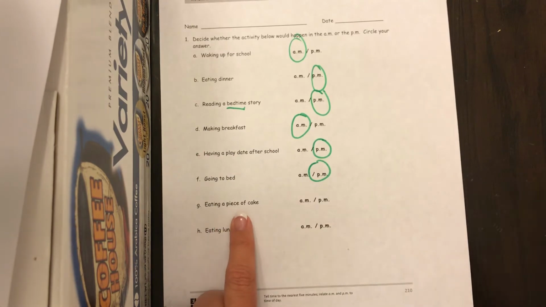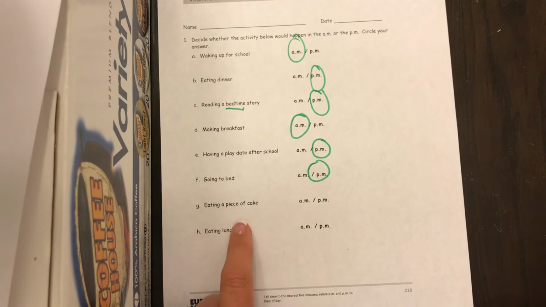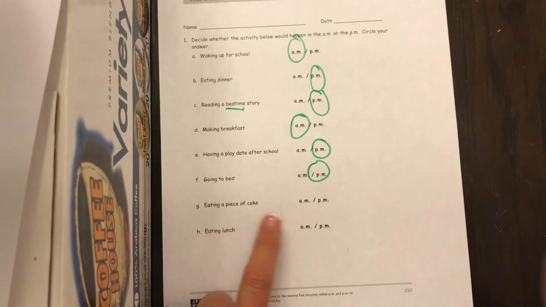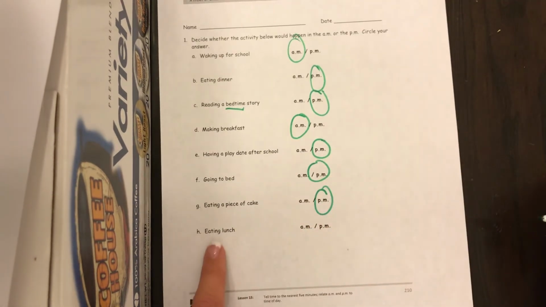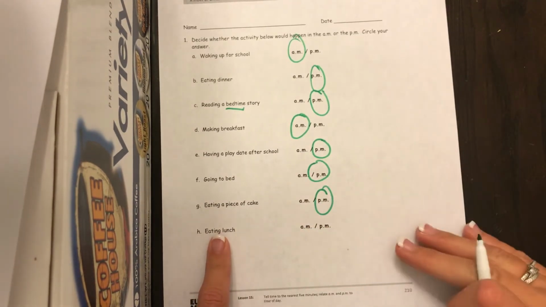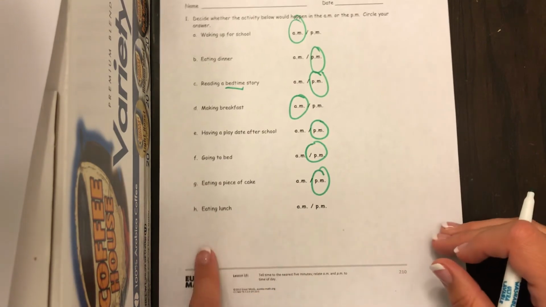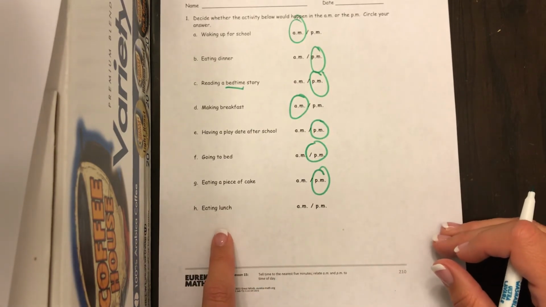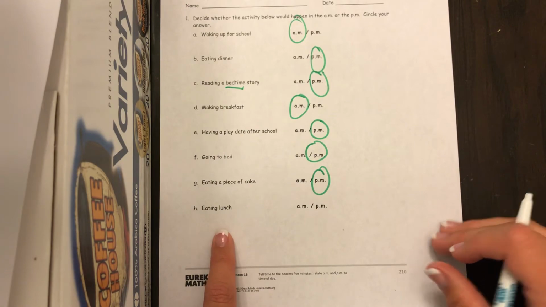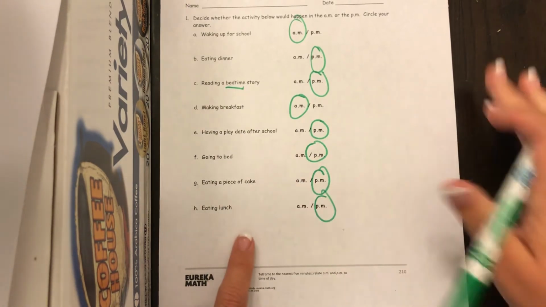Eating a piece of cake. Well, some would argue eating a piece of cake for breakfast is not so bad. But usually you eat a piece of cake, I'd say in the afternoon for a snack or maybe for a dessert, so we're going to say PM. Eating lunch. This could go either way because a lot of times at school we eat our lunch in the morning, but a lot of time people don't eat lunch until noon or 1 o'clock, so we're going to say PM.